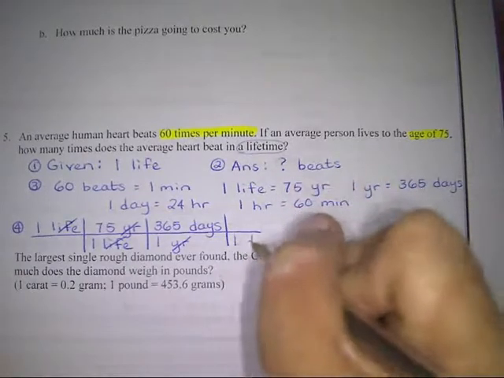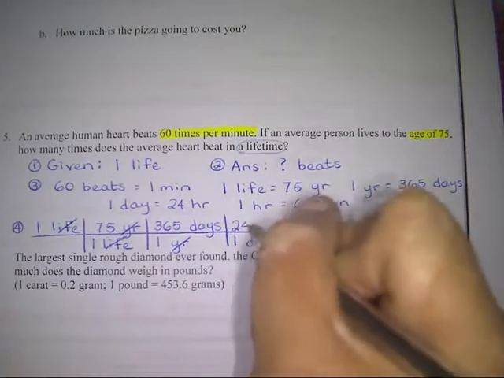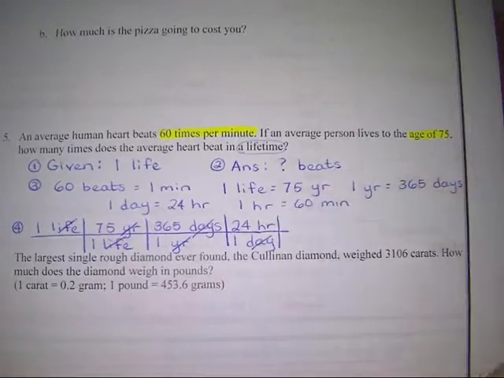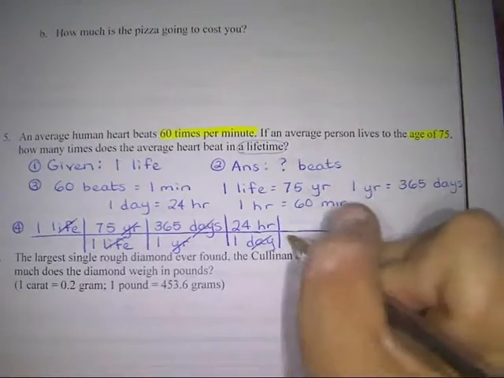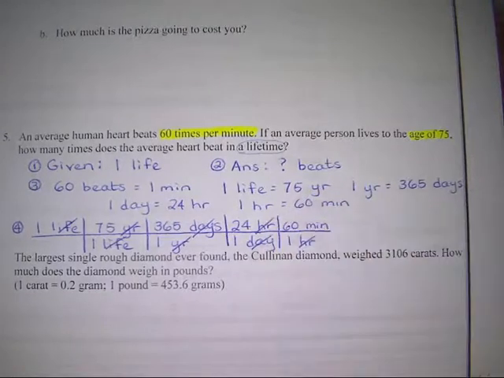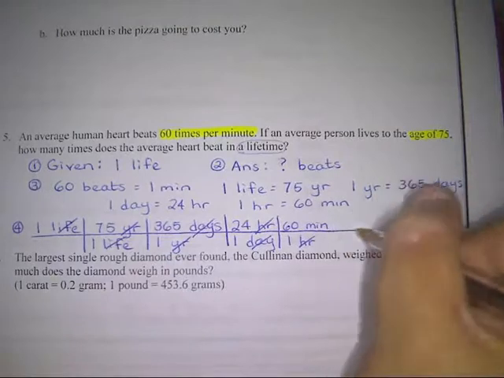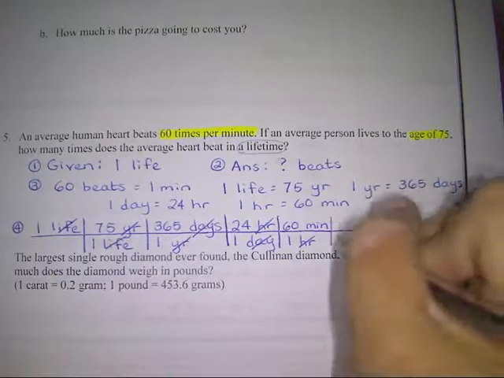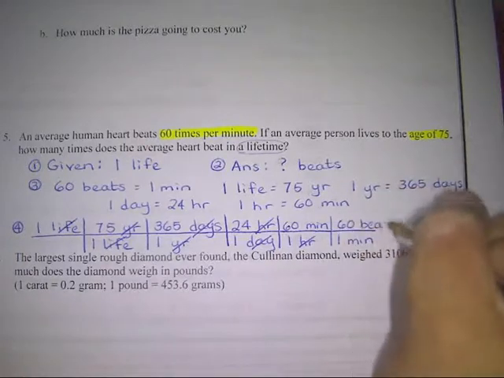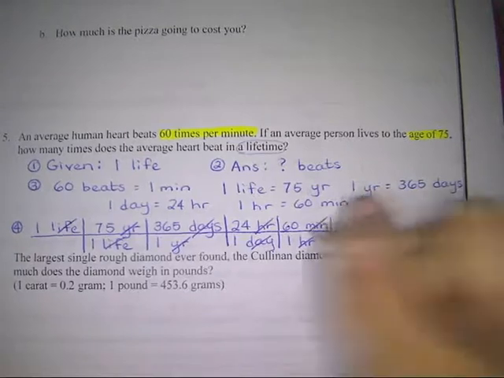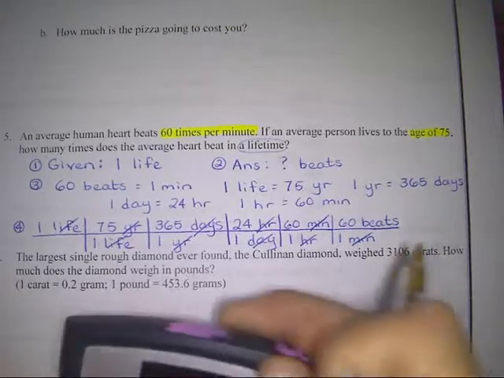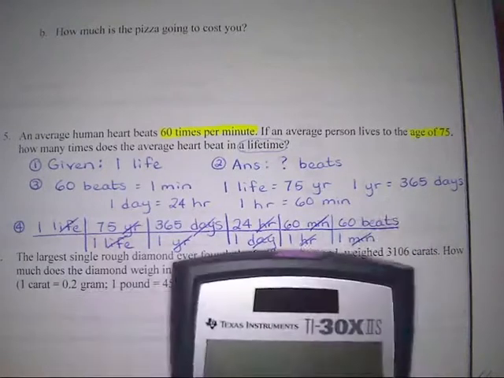Now I know that 1 day is 24 hours. The day will cancel, and now we have hours. 1 hour is 60 minutes. Hours will cancel, now I have minutes. And finally, in 1 minute, the heart beats 60 times, 60 beats. Minutes cancel. Looks like we have what we want in our grid. Let's put it into the calculator.